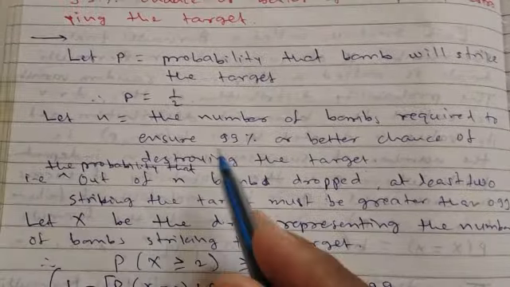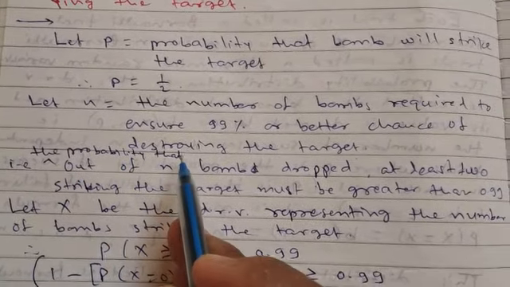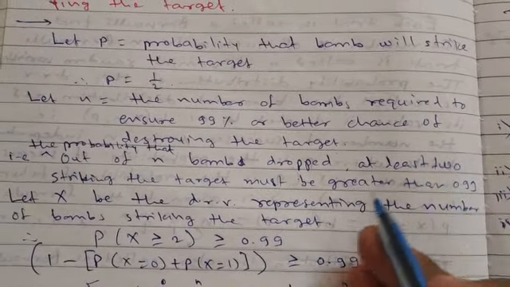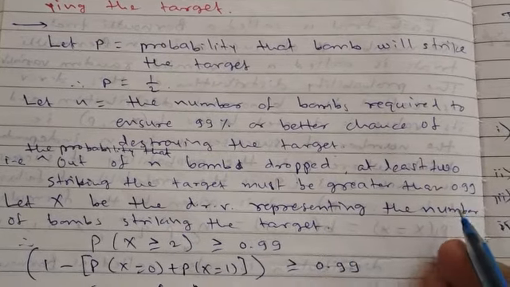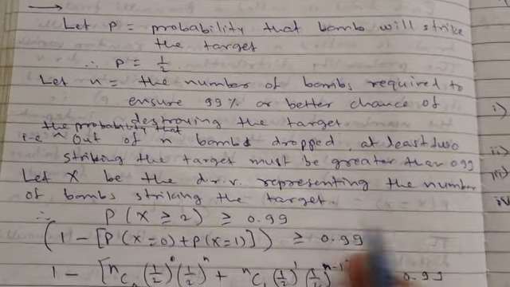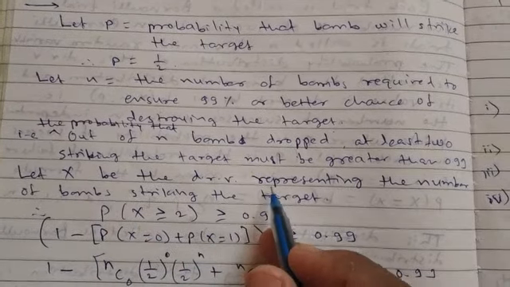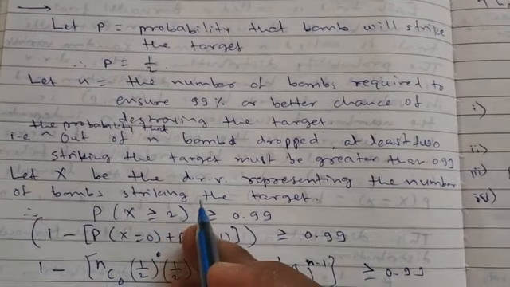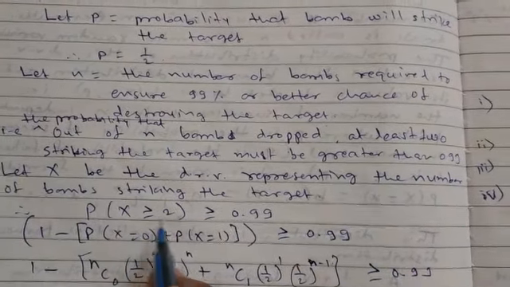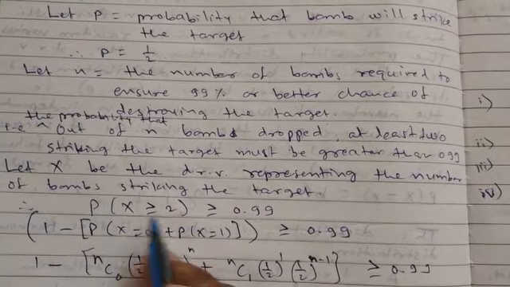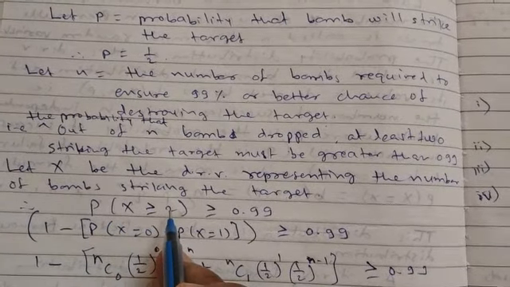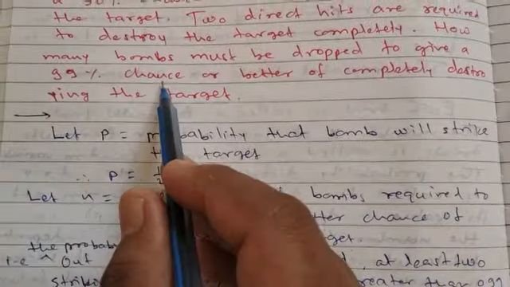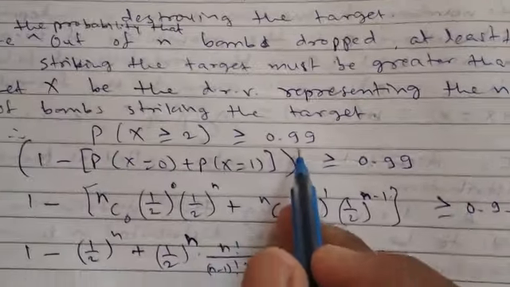So the meaning of this is, the probability that out of n bombs dropped, at least 2 strike the target must be greater than 0.99. Let x be the discrete random variable representing the number of bombs striking the target. So here, at least 2. So probability of x greater than or equal to 2 is greater than or equal to 0.99. See here, either 99% or better. So greater than or equal to 0.99.